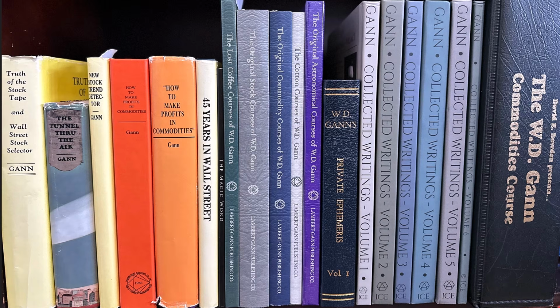Now, if you've been following the series from the beginning, you'll know this is a photo taken of my collection of Gann's original books and courses, and you can find form reading in quite a number of them. But for the purposes of this video, I just want to direct you to this one here, How to Make Profits in Commodities. There are two versions of it, and I'll explain those in a moment. But section 2 of How to Make Profits in Commodities, in my opinion, is one of the best ones to tackle. It's very complete, it's very clear, and it's very concise.